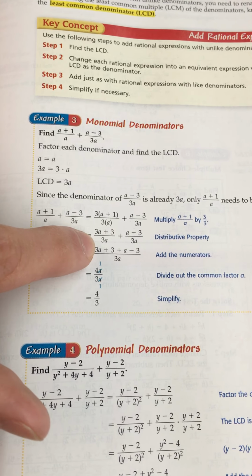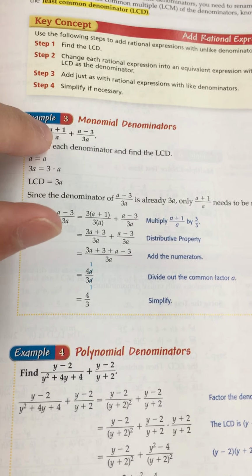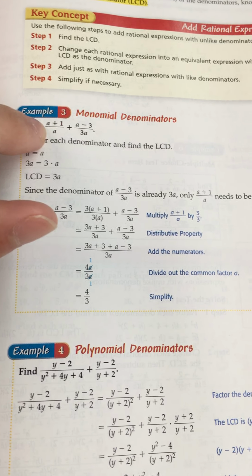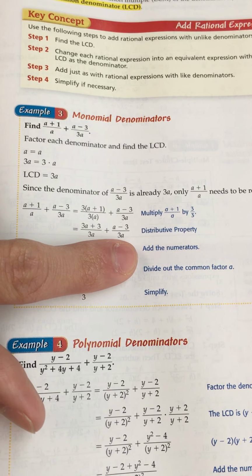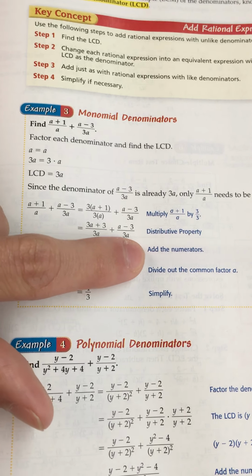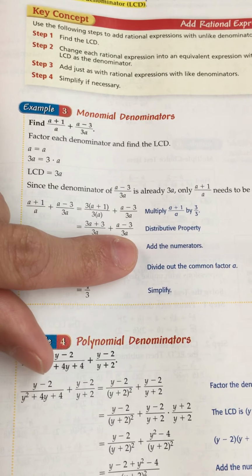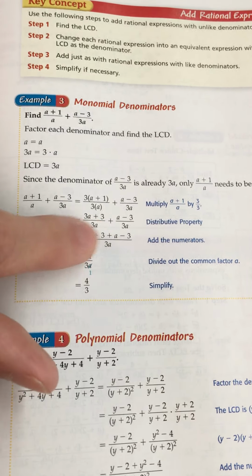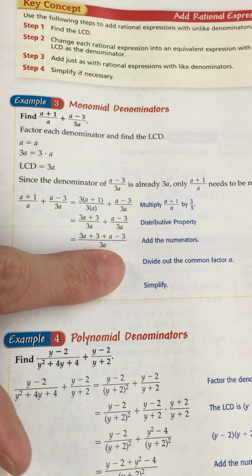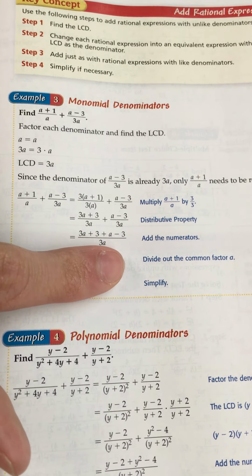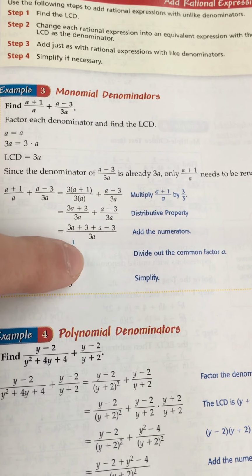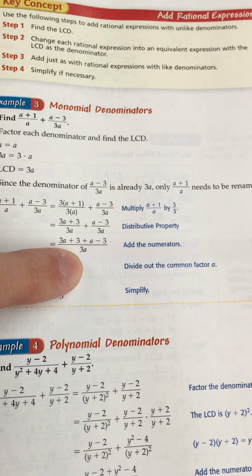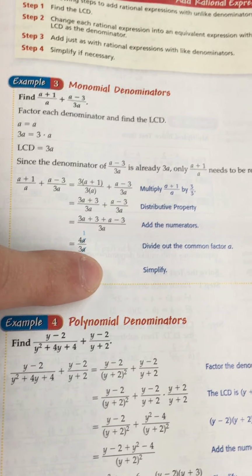They got 3a plus 3 divided by 3a, simply by multiplying 3 into this entire thing, because they had to get 3a as the denominator, because that's what we found as the least common denominator. Then they brought this one down. So the next step, now that we have the same denominator, all we have to do is add the top. Okay? So we got 3a plus 3 plus a minus 3 over 3a. Because we have a common denominator, we can add them together and set it over that common denominator.